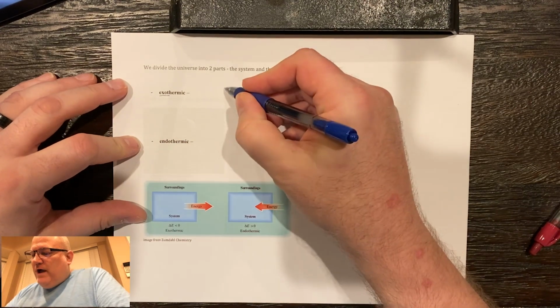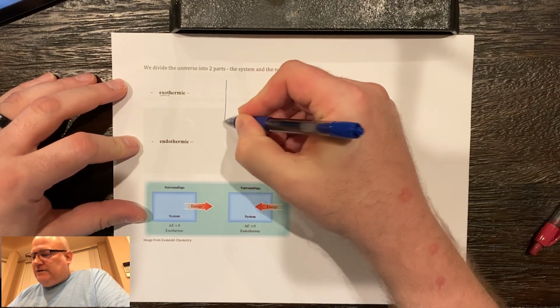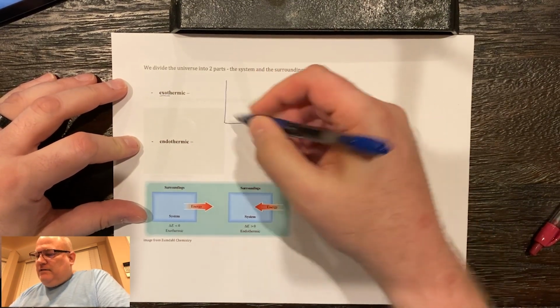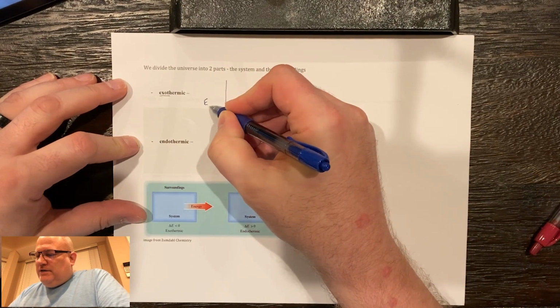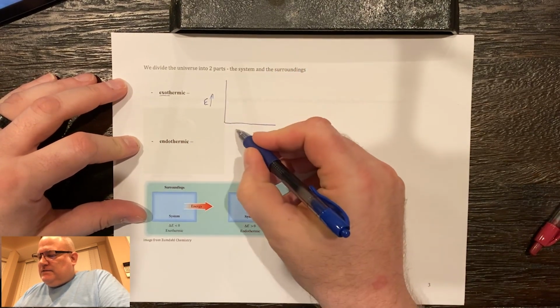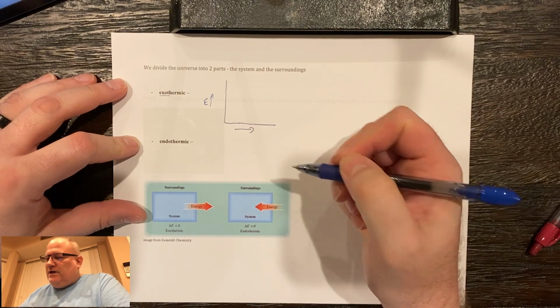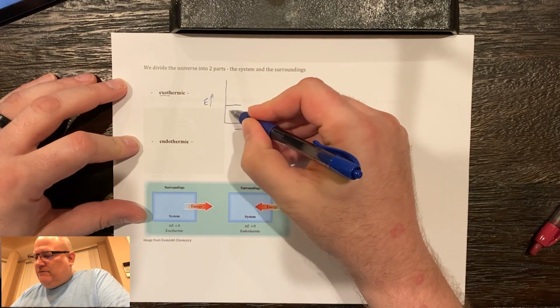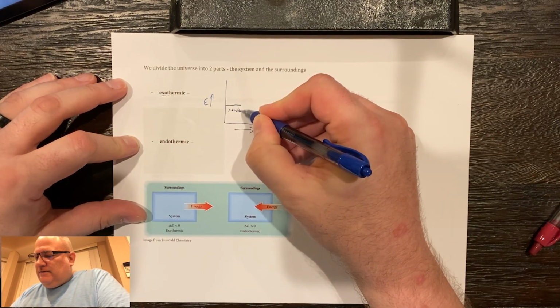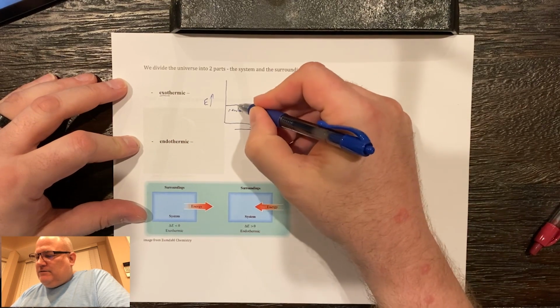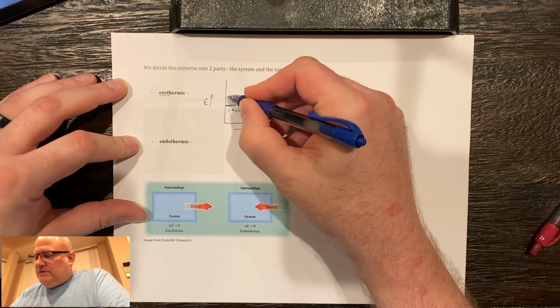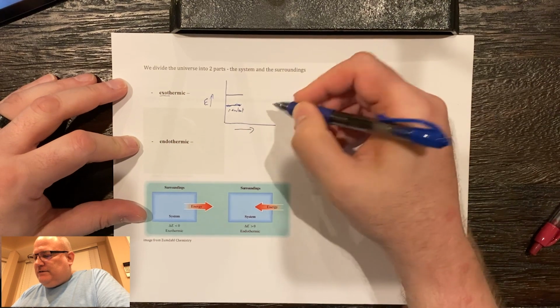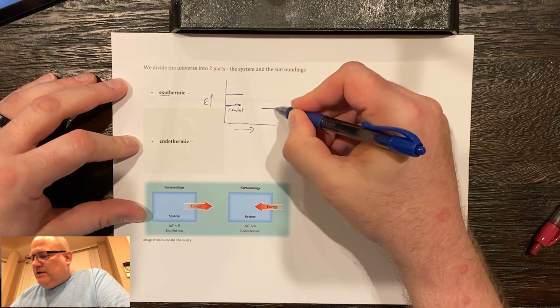Now, there are two graphs, and we're big fans of graphs on the AP exam. This one shows the energy going up here, and this is time as a reaction goes on. Right here, you have your reactants. Actually, I'm going to do that a little bit higher up because I want to make sure it's really clear. Here you have your reactants, and down here you have your products.